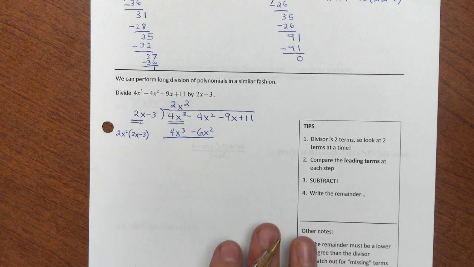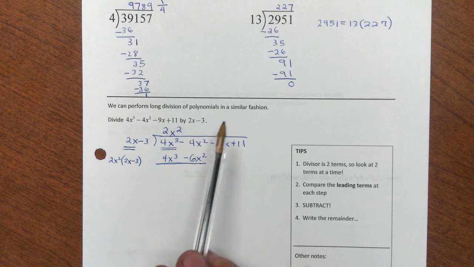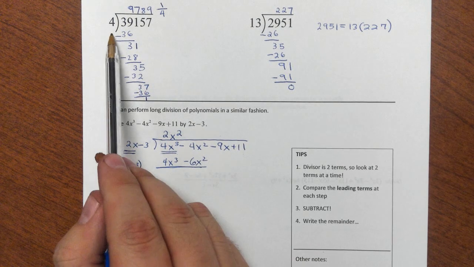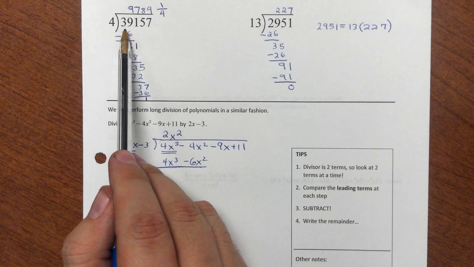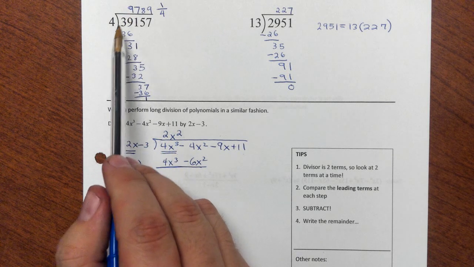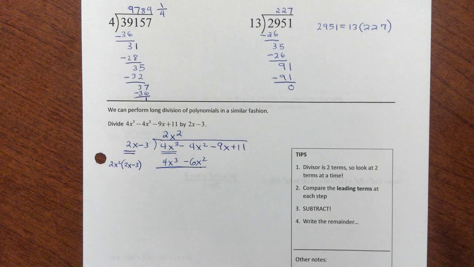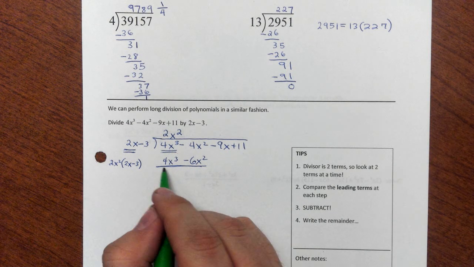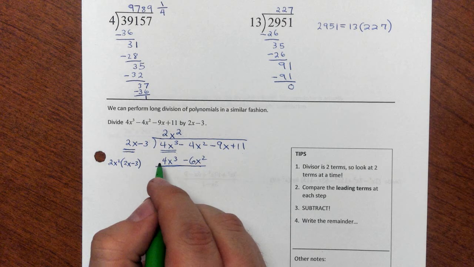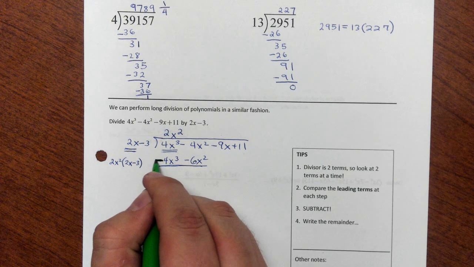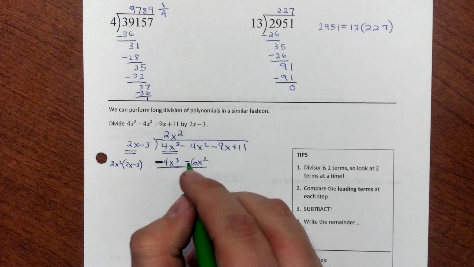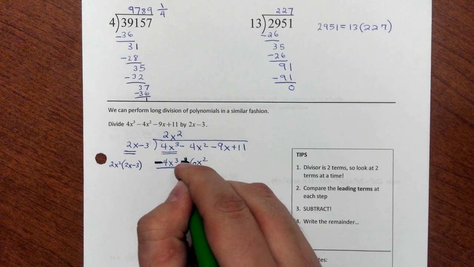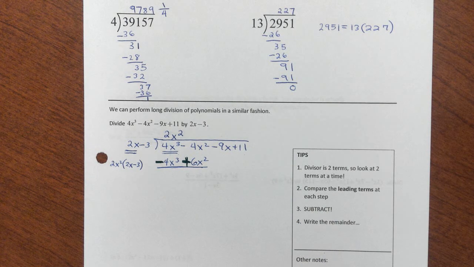So far this has gone very similar to what we just did up here. I figured out how many times my divisor went into the first part of my dividend and multiplied. Now the next step that follows is to subtract. So when you subtract, you're subtracting this whole expression. So that means I need to subtract 4x cubed and negative 6x squared. Subtracting negative 6x squared will make this a plus 6x squared.